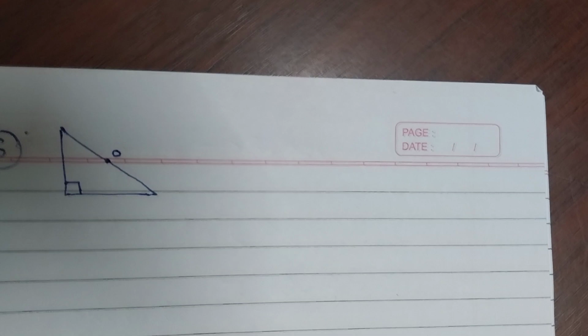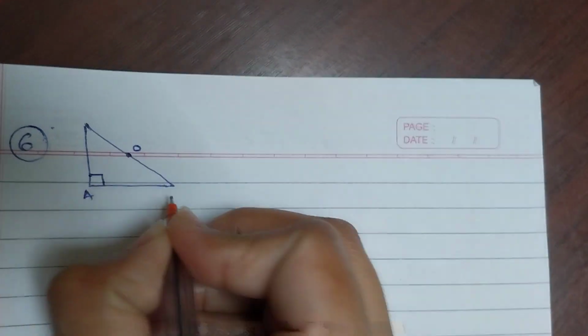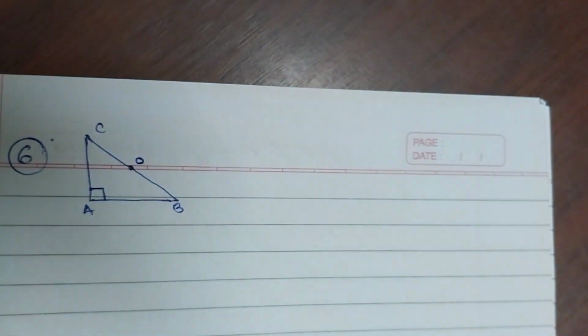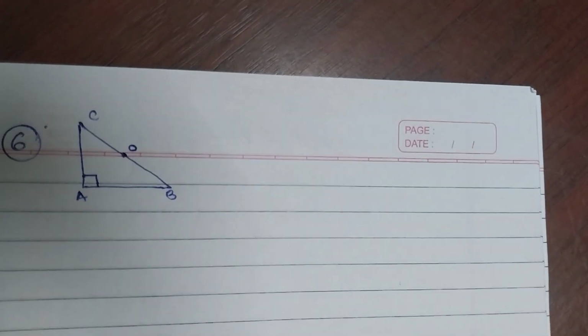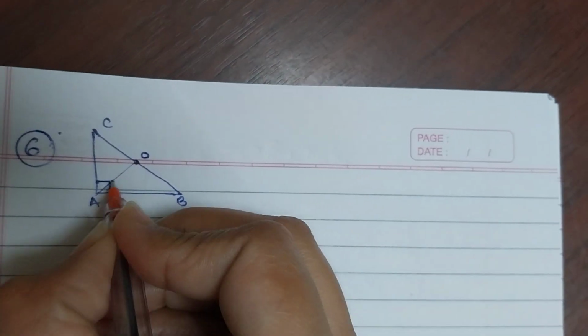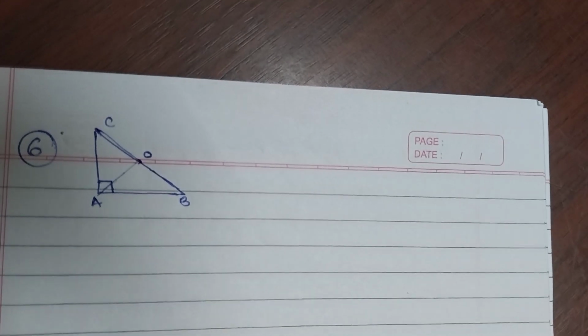Now explain why O is equidistant from A, B and C. This is A, B and C. Now it is asking why it is equidistant from all the 3 points, from this point to this point and this point.